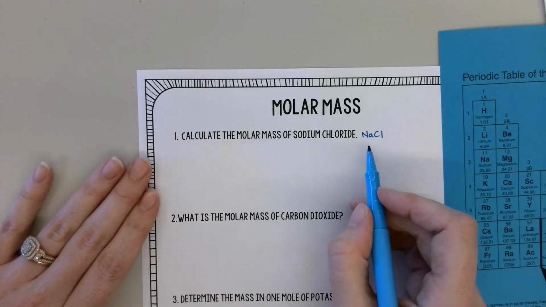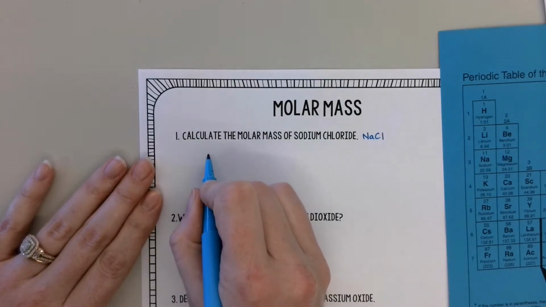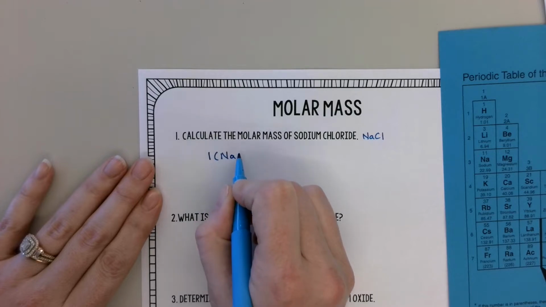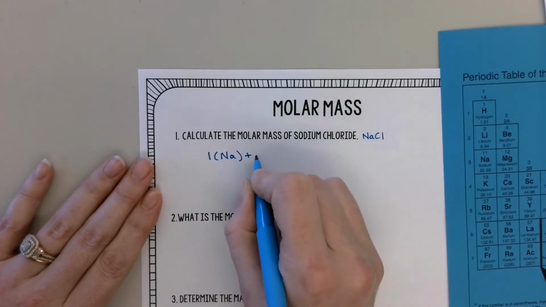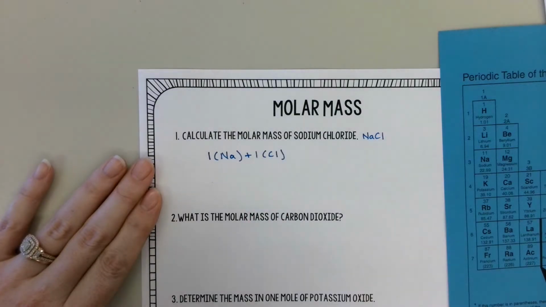So when we do this, we've got 1 sodium. Our total mass is going to be 1 times the mass of sodium plus 1 times the mass of chlorine. And that's going to give us our total molar mass.